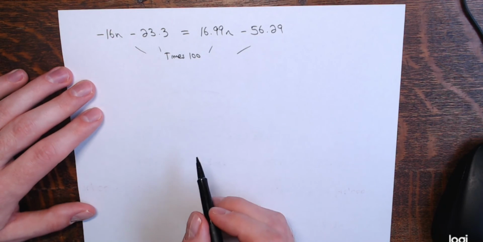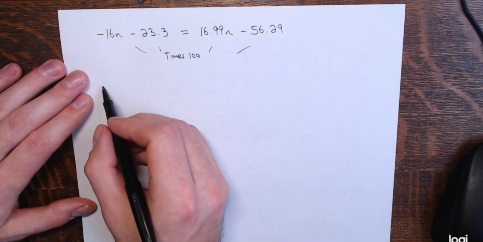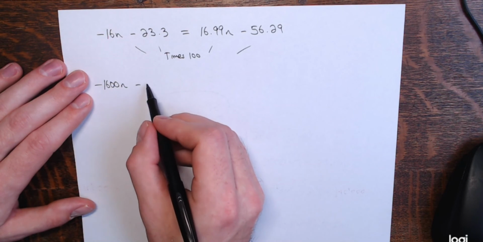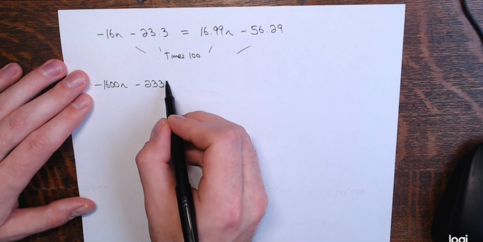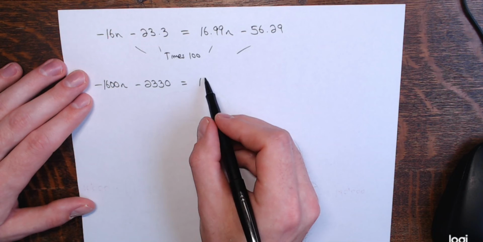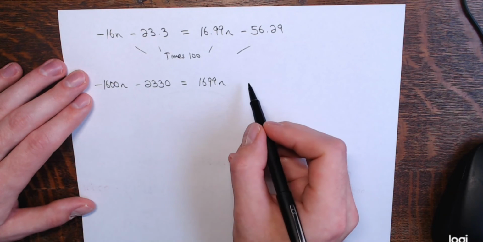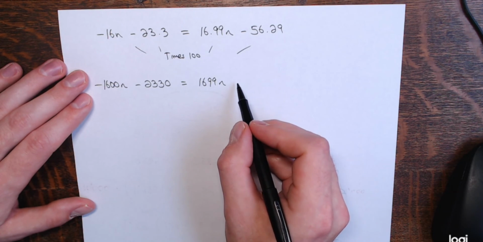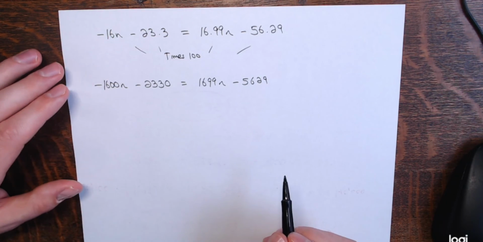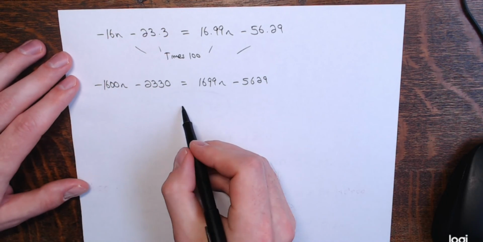Right? So this would be negative 1600 times n minus 2,330 equals 1,699n minus 5,629. And then again, I'm just taking everything to one side, every variable.